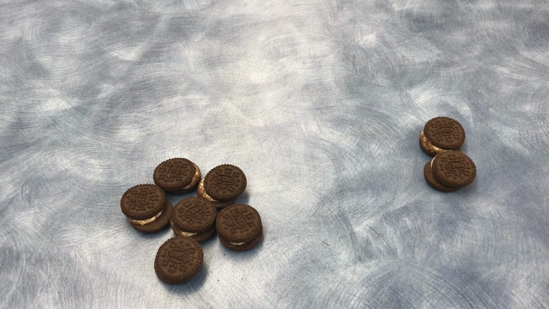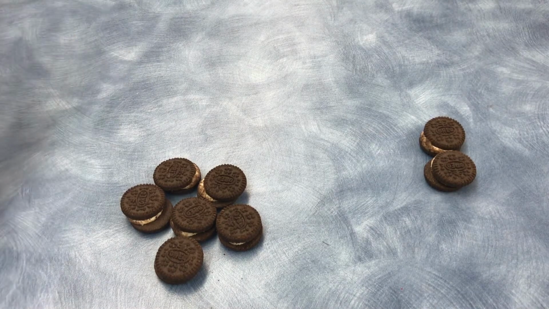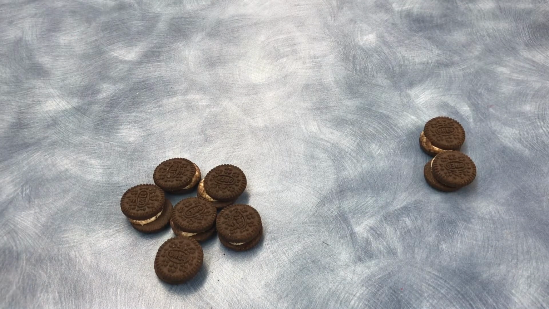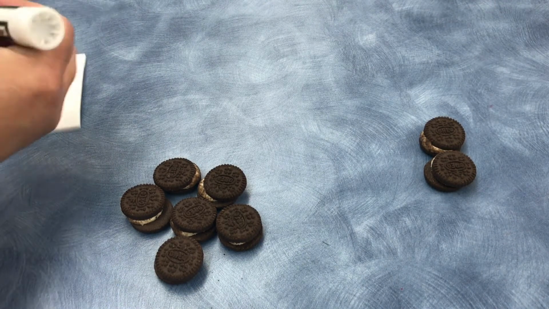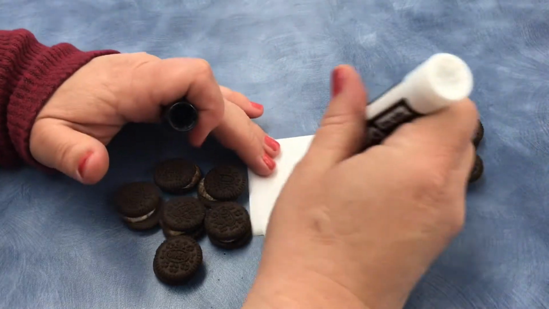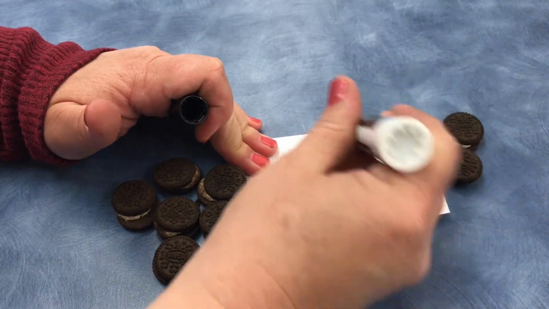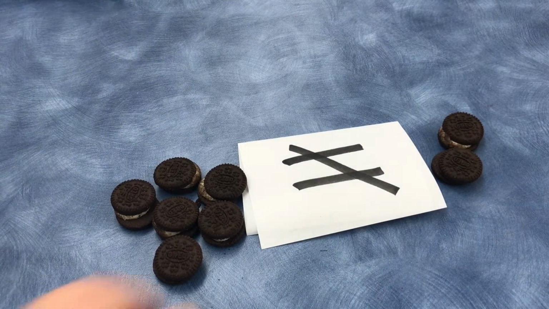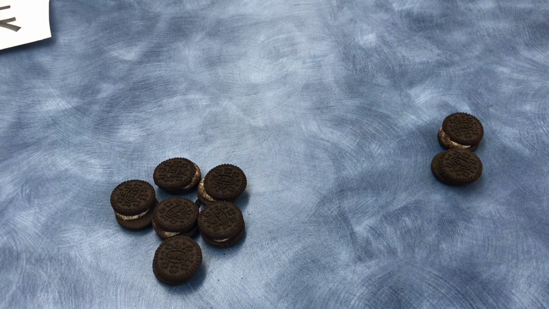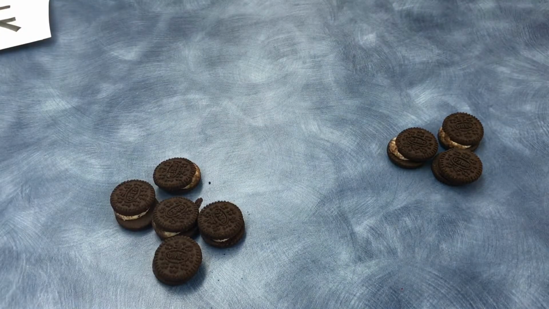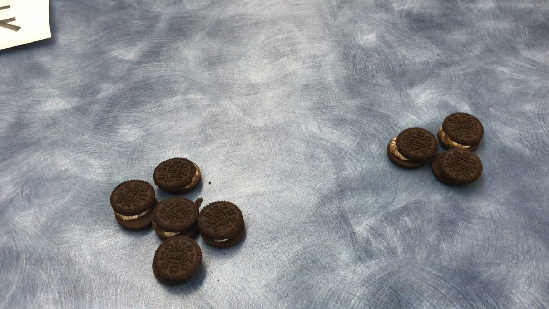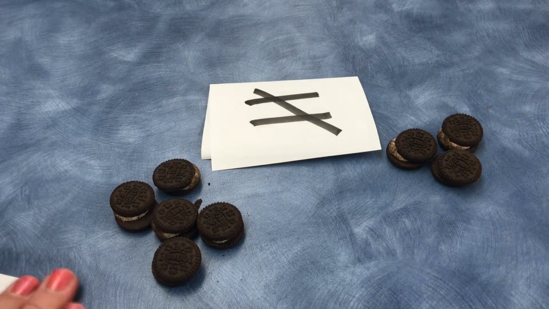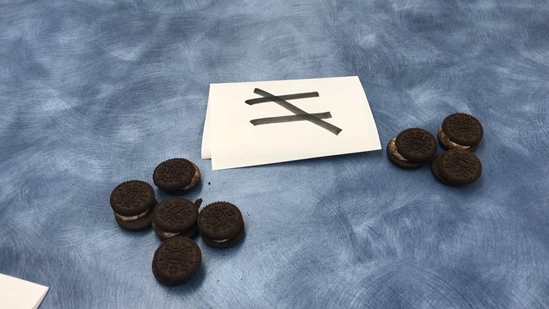No, they're not equal. Remember when we learned that special math way of writing not equal? The way that we write not equal is like this. Not equal. All right, so that's not equal. What about if I move one more over? Now is that equal? Or is it still not equal? Yeah, I guess it's still not equal. I got 5. Mr. Hassan gets 3.